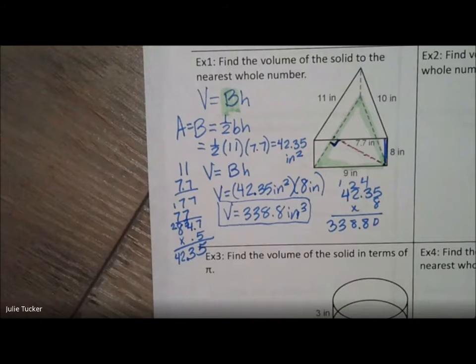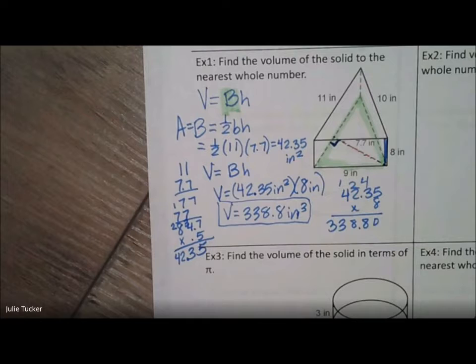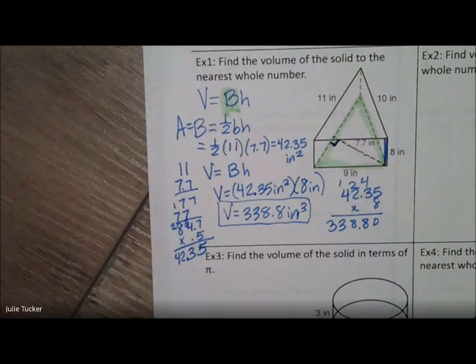Volume uses capital B, the area of the base, and area uses little b. We have to remember volume is capital B, area, and little b for the triangle.